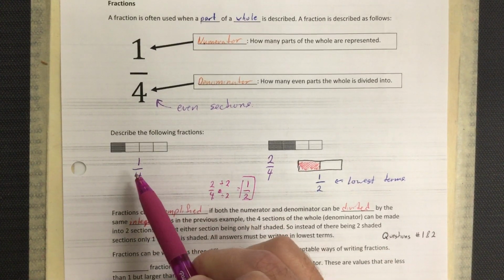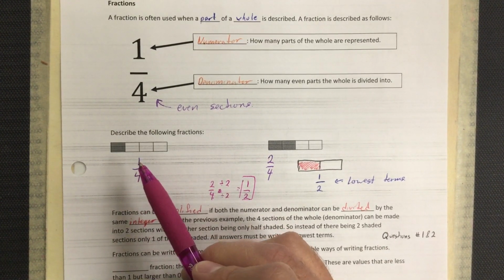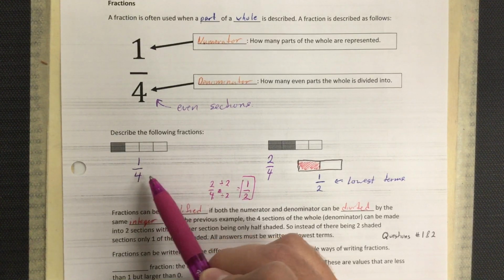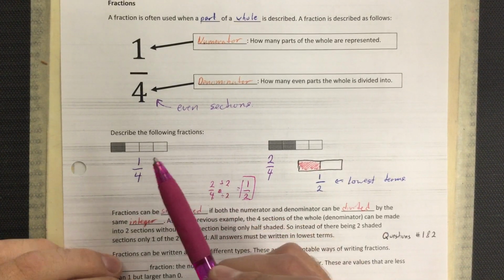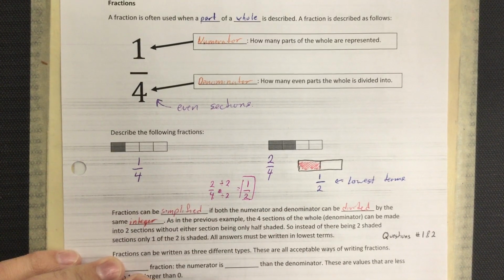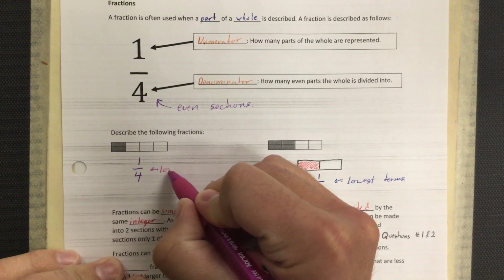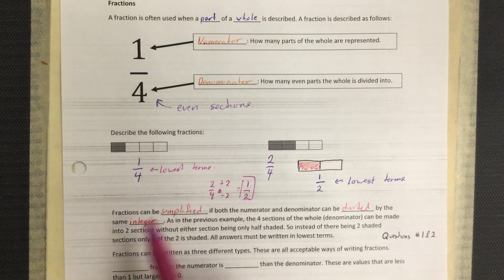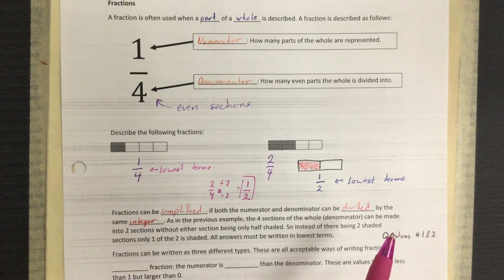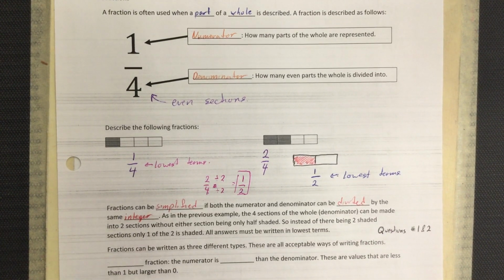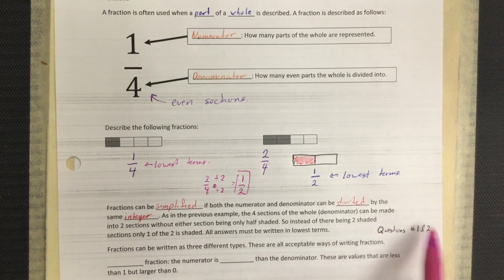So something like 1 and 4, the only number that these two can be divided by evenly is 1. 1 divided by 1 and 4 divided by 1 would just give us 1/4, so it doesn't change it. In other words, this here is already in lowest terms. Again, all answers that you come up with must be in lowest terms. Now, if you would like to continue watching these videos, you can keep going towards the end, or you can work on questions number 1 and 2, which are based exactly on this video here.